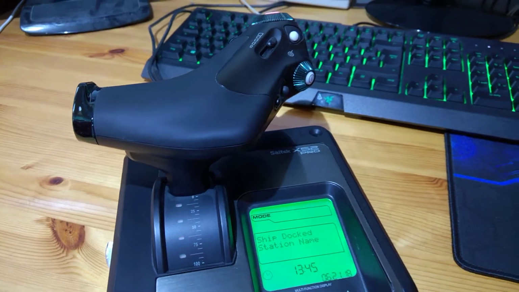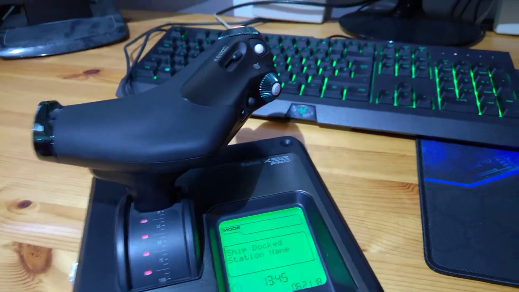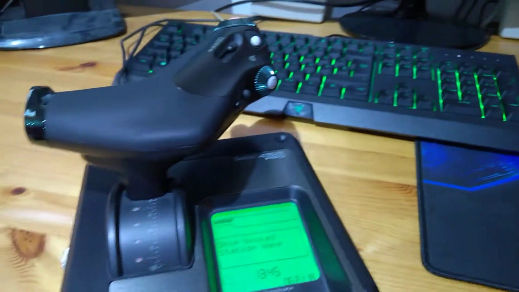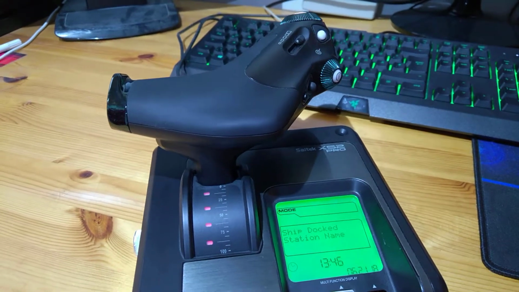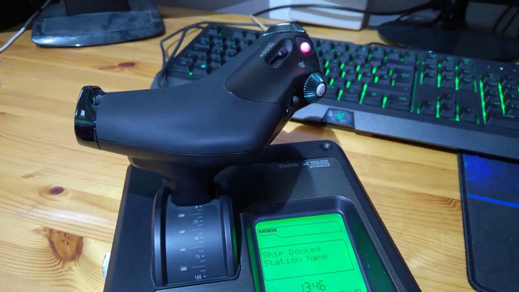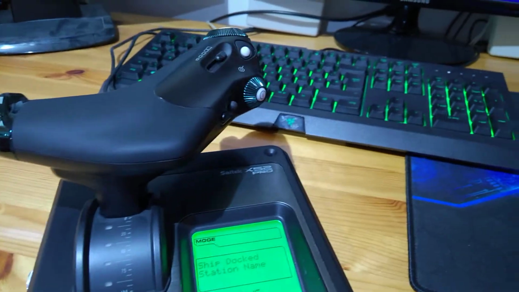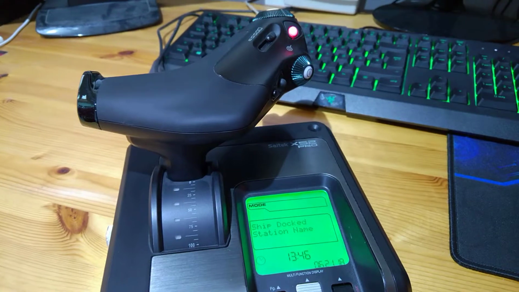I think there's still a bug in EDDiscovery which doesn't let you load any DLLs. But yeah, as soon as this bug is fixed, I think I can publish the plugin.